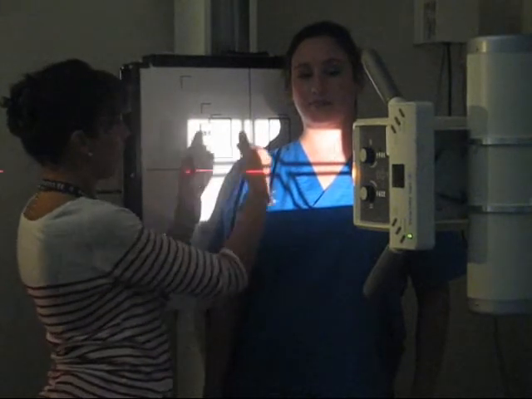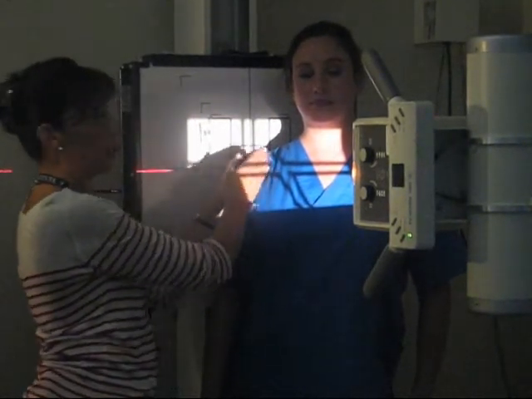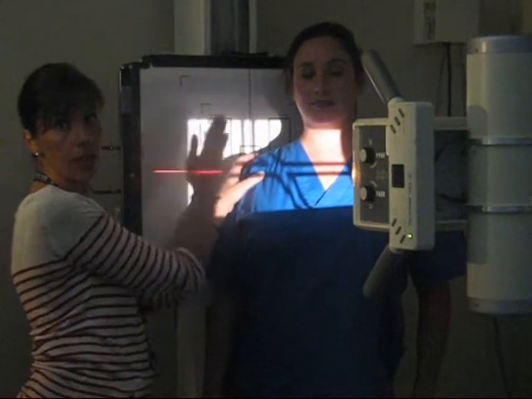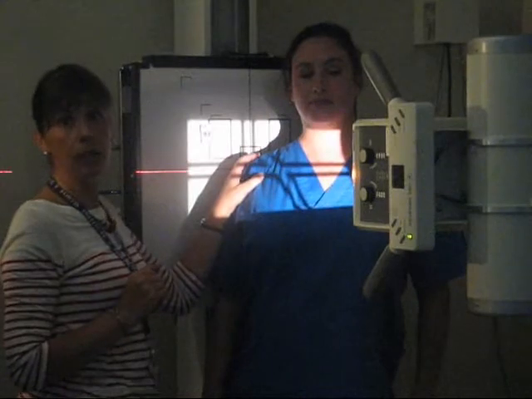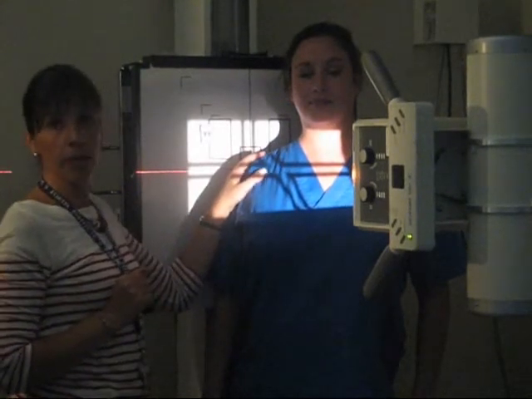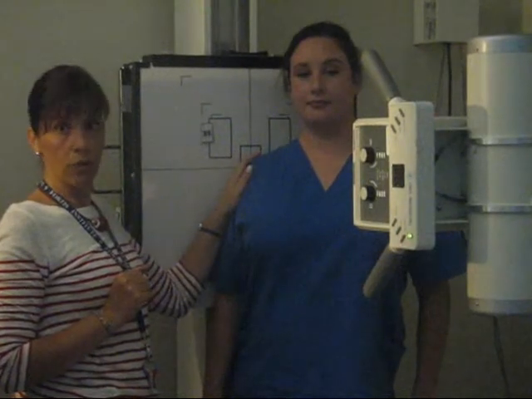And in this way, because the joint is angled in this way, you basically opened up the space so that the doctor can see right through it, okay? And you'll be able to determine the integrity of the joint. So this will be your AP axial of the shoulder.